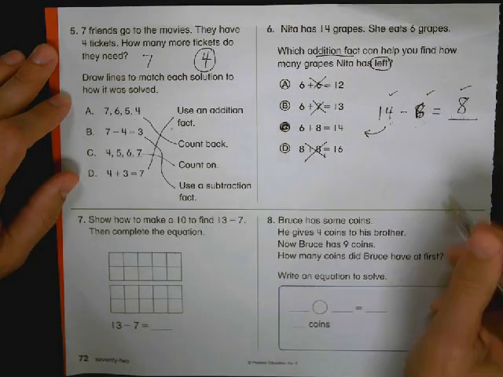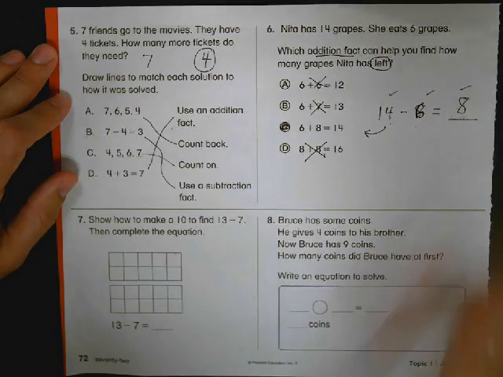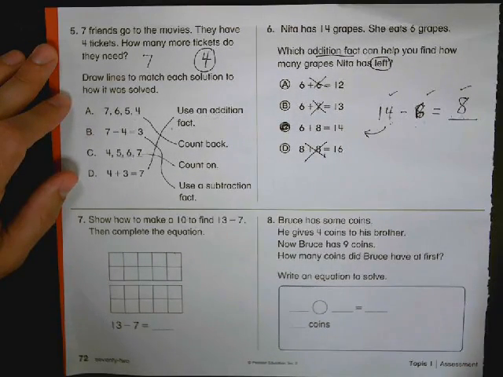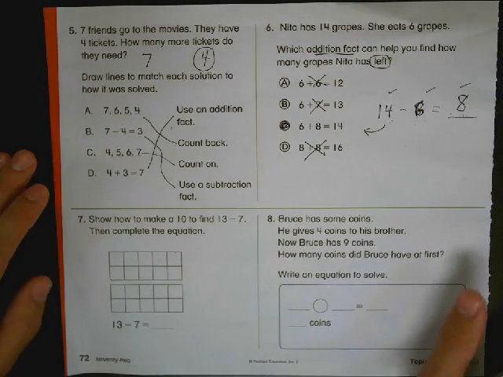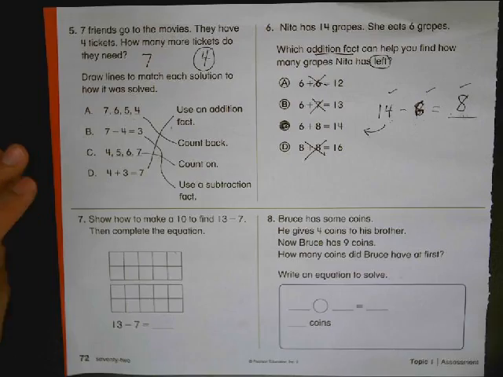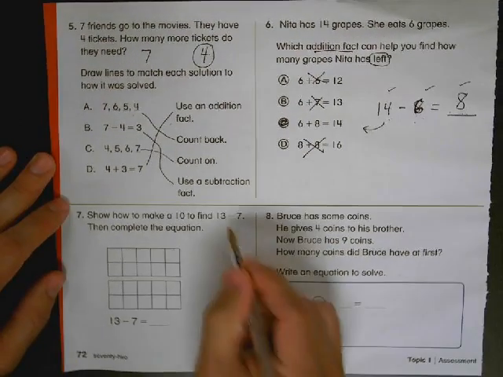So my suggestion on this one is to solve it first and work backwards off your minuend, subtrahend, and difference for those 3, not add-ins like I talked about last week. Those are addition equations. Down here at the bottom, this was the tricky equation that we had trouble with last week. Show how to make a 10 to find 13 minus 7.